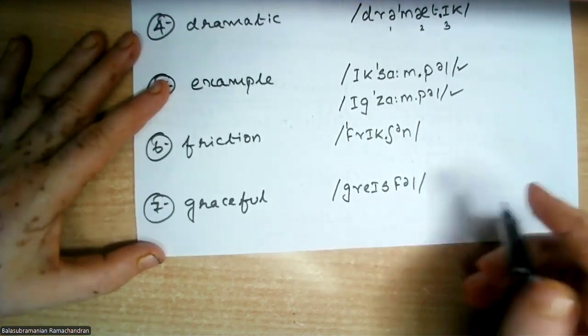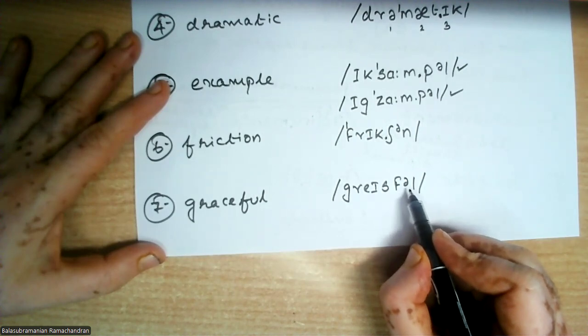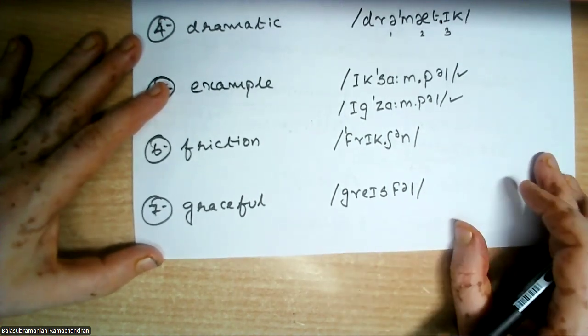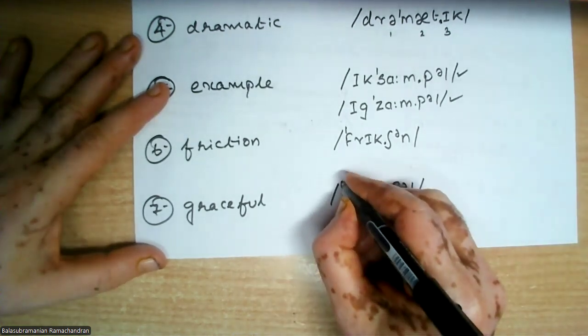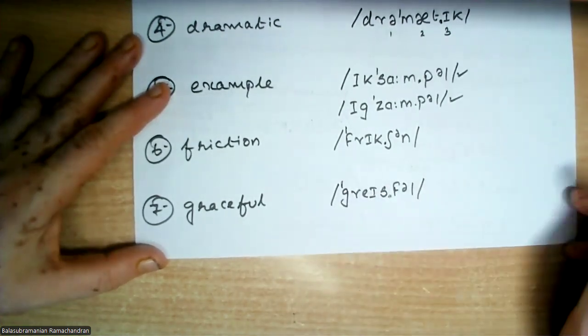It's not graceful, it is graceful. It's a schwa, okay? And schwa is a weak vowel sound, okay? All right, so where is the syllable boundary here? This is the stress syllable, graceful.